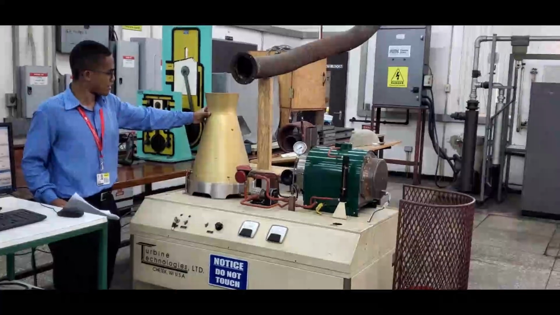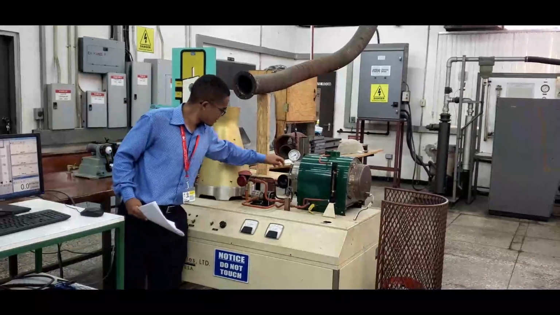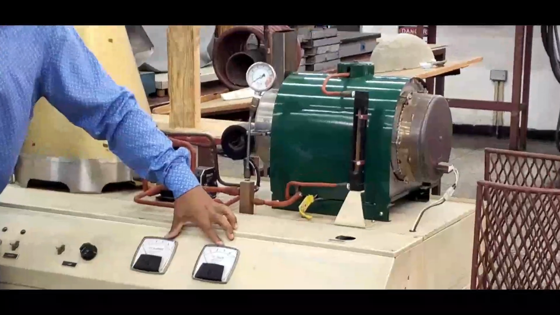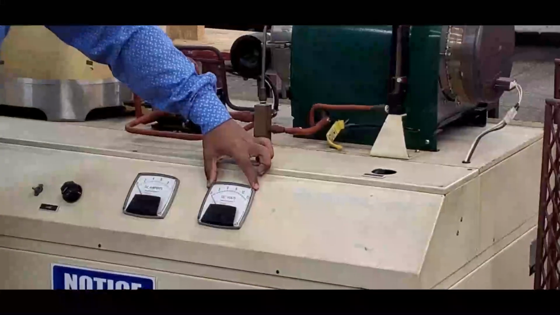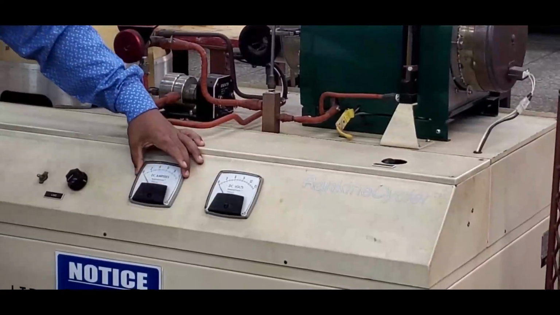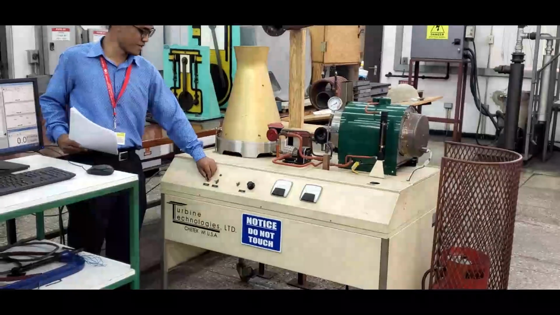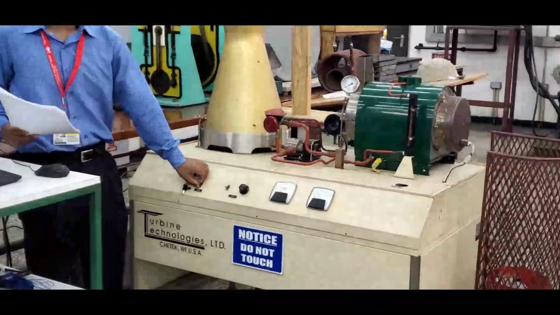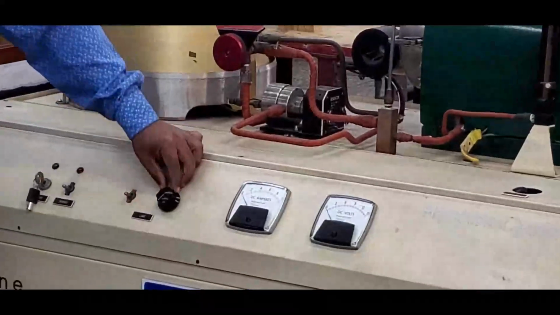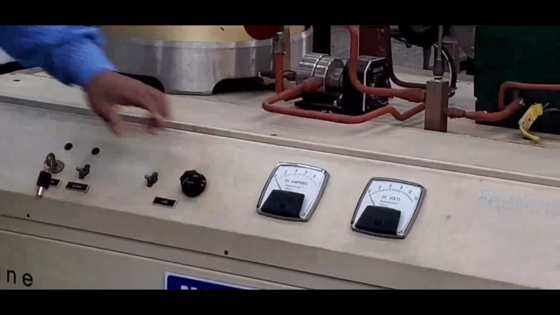This component here is the condensing tower. We also have the burner. We have some instrumentation on the outside here. This is a DC voltmeter and a DC ammeter for voltage and current respectively. This here is the master switch for the equipment. We have the burner switch. We have the load switch. The load rheostat that adjusts the load to the turbine.